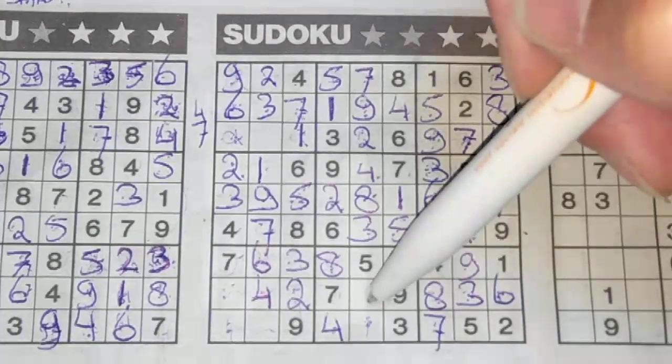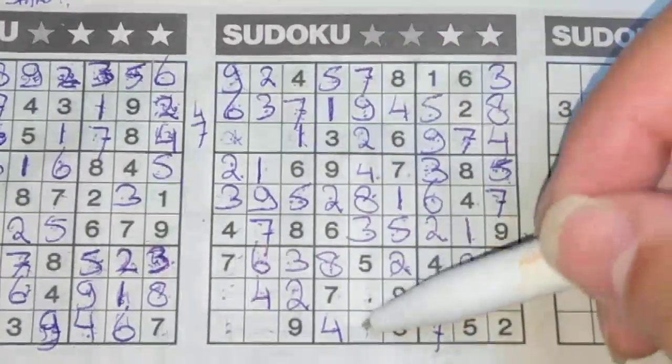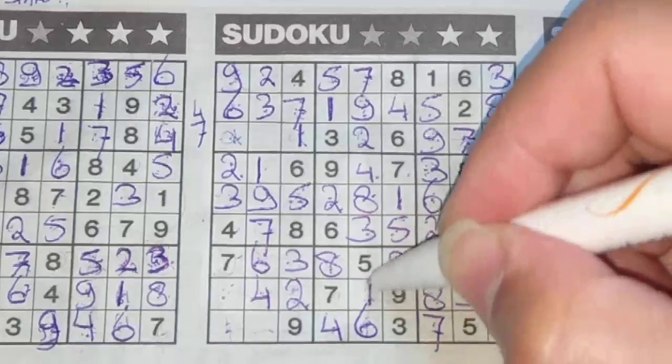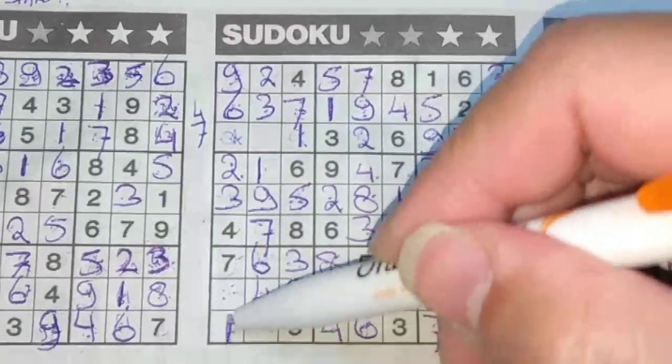Because I need also a 1 here. The 1 and the 6, I believe. We have a 6 here, so no 6 there. 6 should be here. And the 1 goes there. Now we have a 1 here, so this cannot be a 1. This should be a 1.